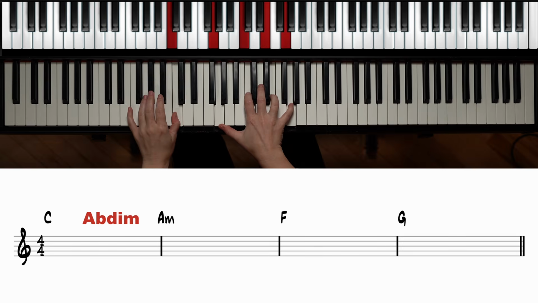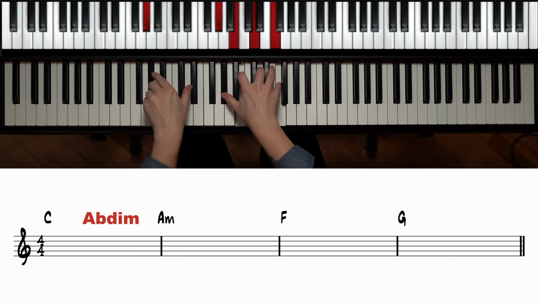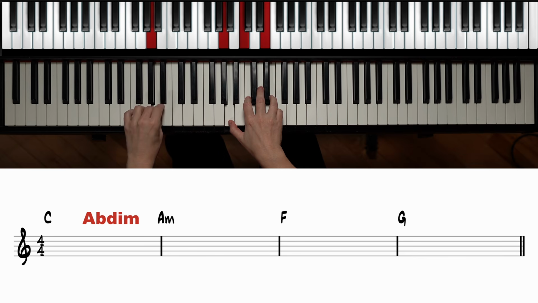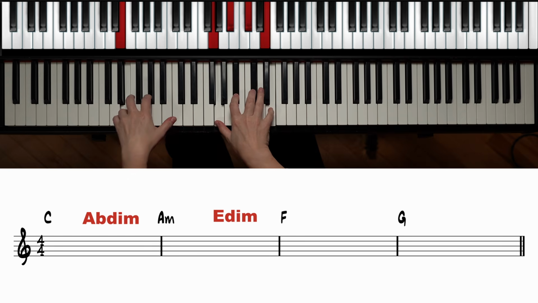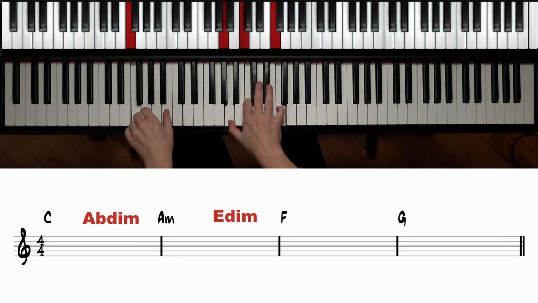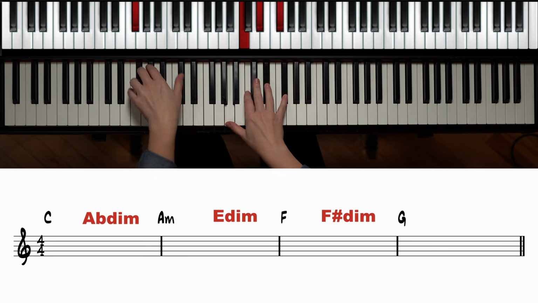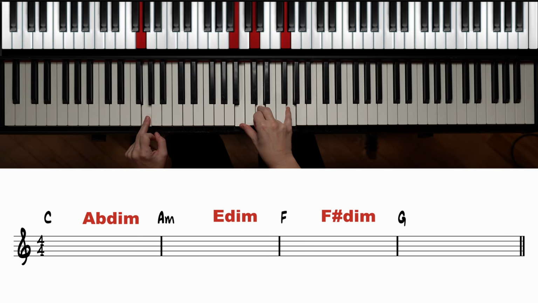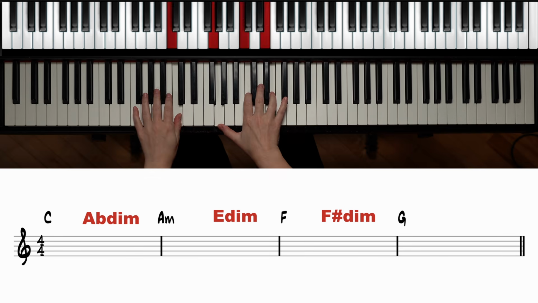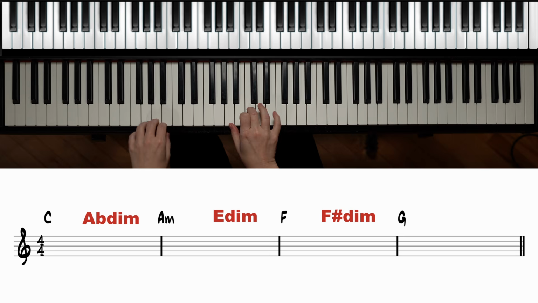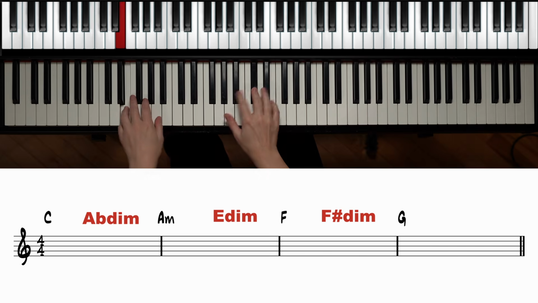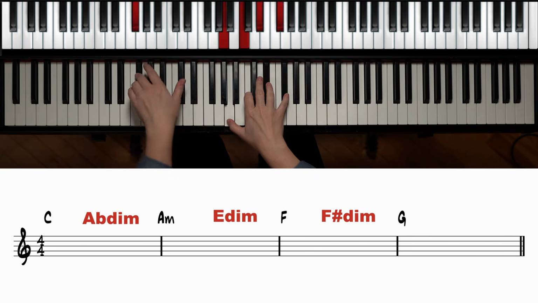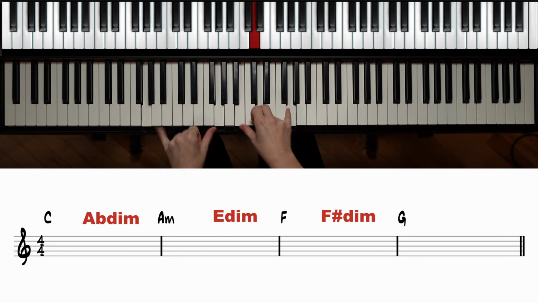All right, so let's try this over the whole chord progression. So we have the C going to A flat diminish, going to A minor. Now E diminish, half step to F, F sharp diminish to G, just like this. Very cool. Now for idea number 9, we're actually going to be using a dominant chord a half step below the target chord.